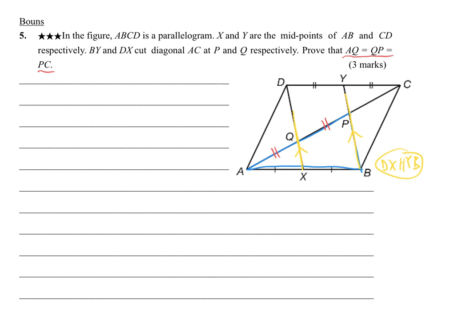DYBX is a parallelogram. I repeat, DYBX is a parallelogram. It's not difficult to solve because first of all we know that DC is equal to AB. That is about the opposite sides of a parallelogram.